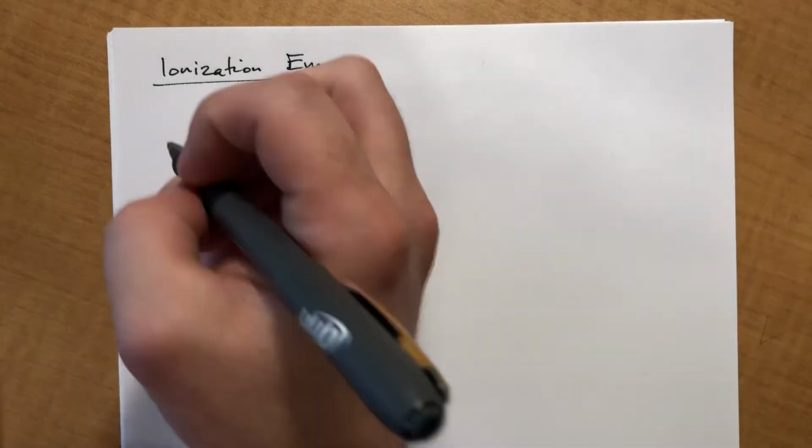All right, in the last video, we looked at the relative sizes of atoms. In this one, we're going to look at something called ionization energy. It's essentially the energy required to remove an electron to form an ion.